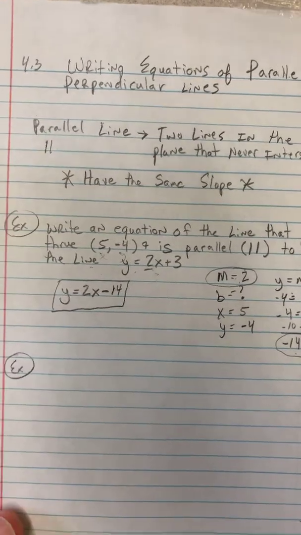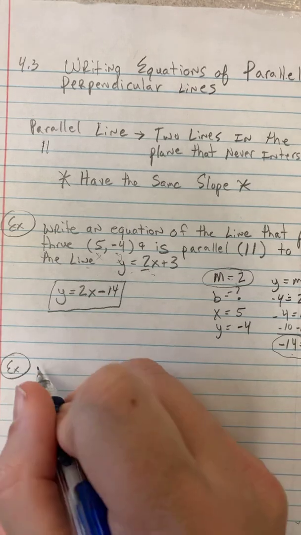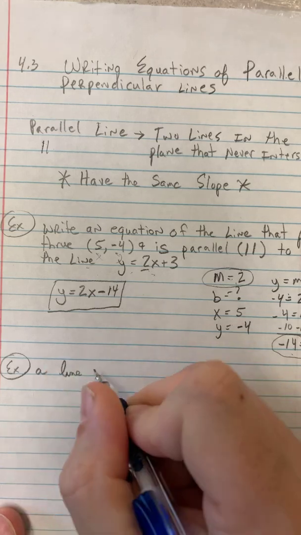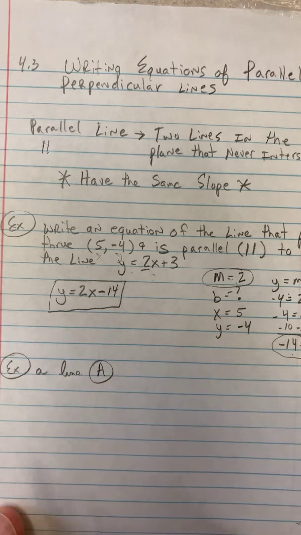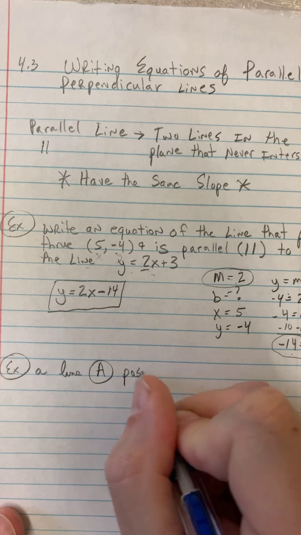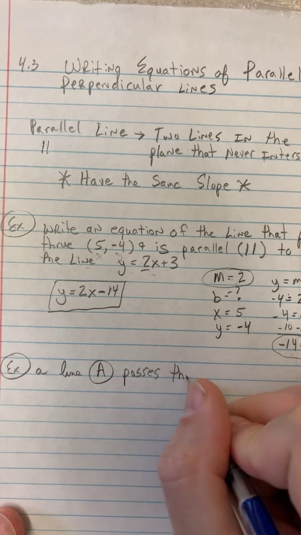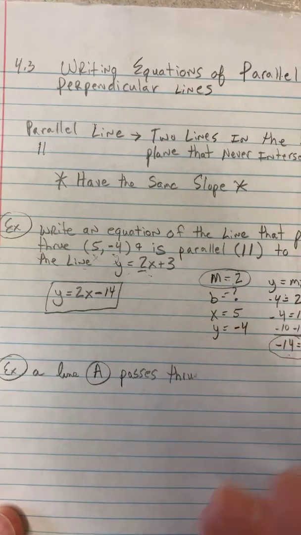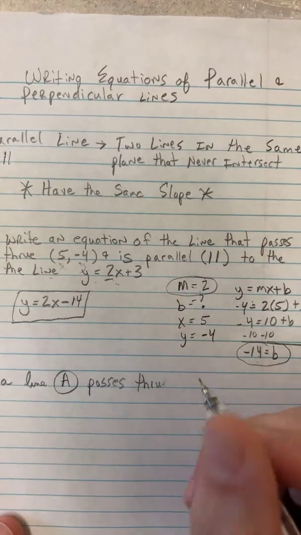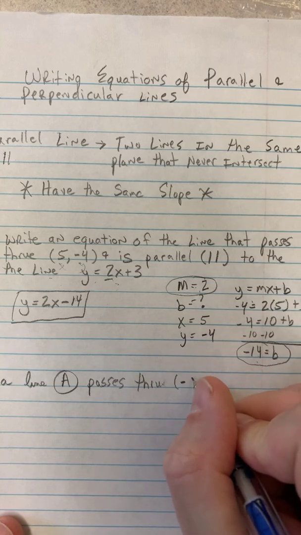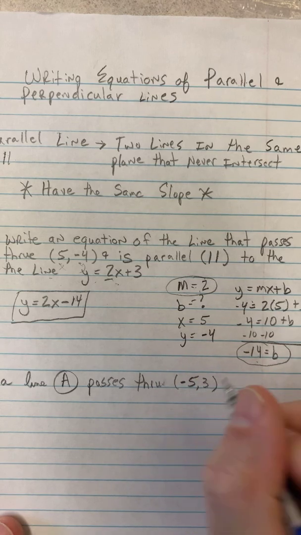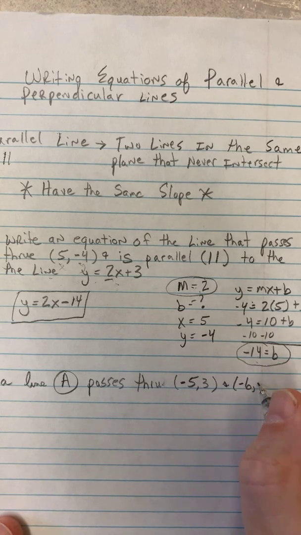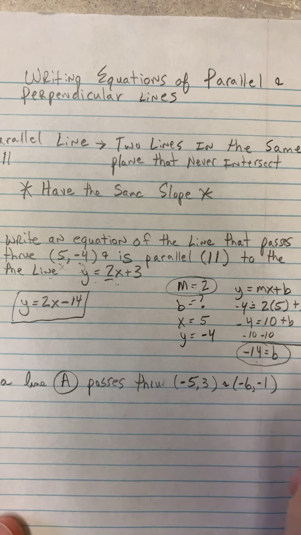Next example. We will say this, a line, I'll call it line A, passes through negative 5, 3, and negative 6, negative 1.